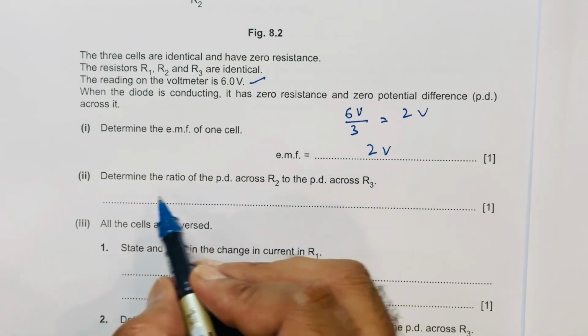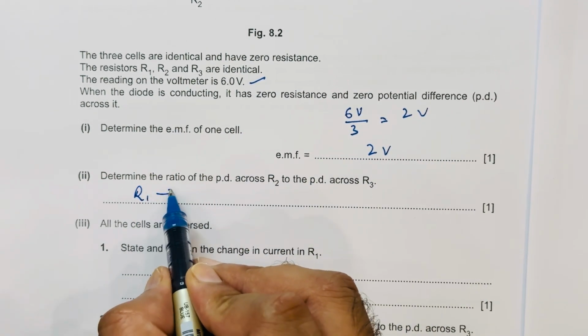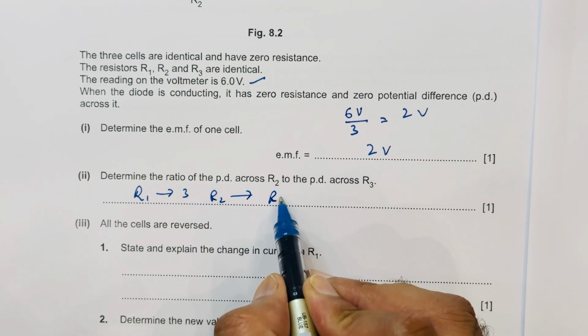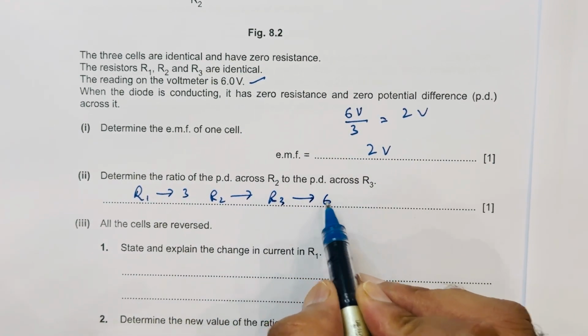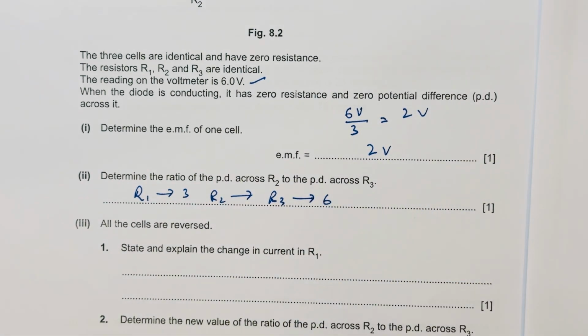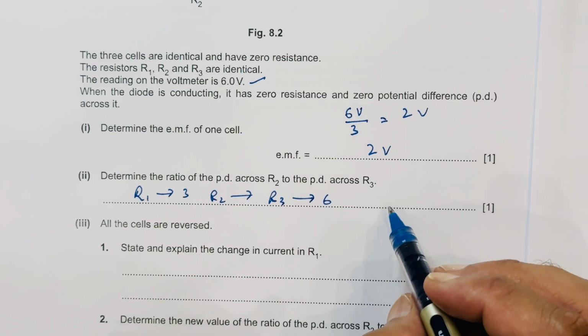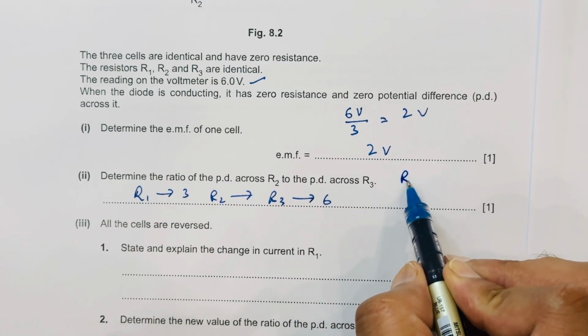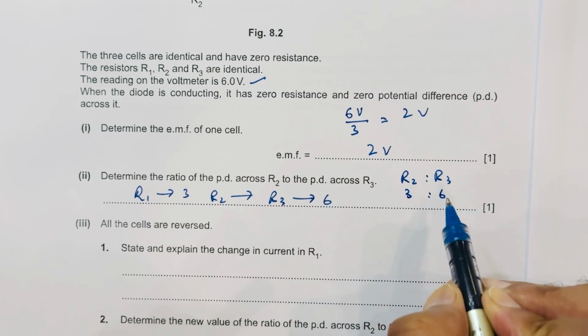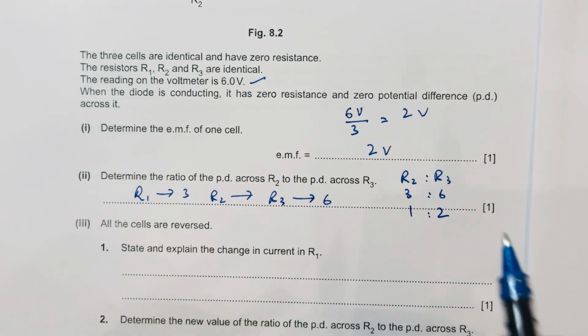So resistance R1 would be 3, R2 would be 3, and R3 would be 6. So we're going to take the ratio between R2 and R3. It would be like that, 3:6. It is going to cancel, and the answer would be 1:2.